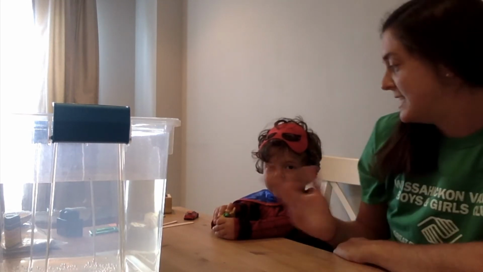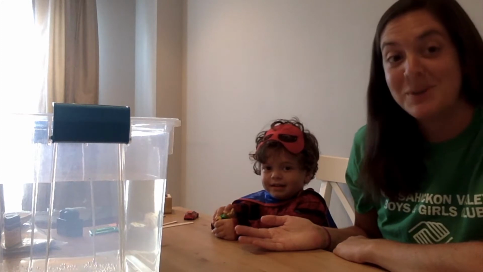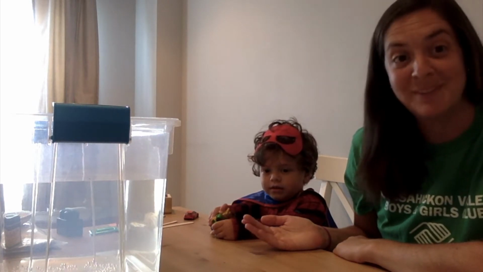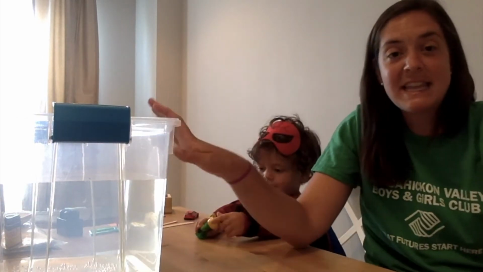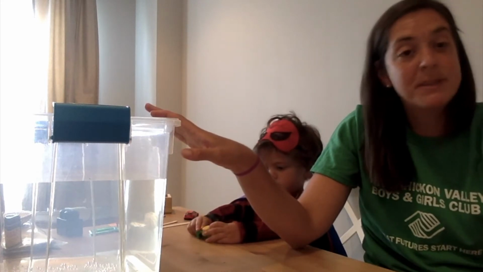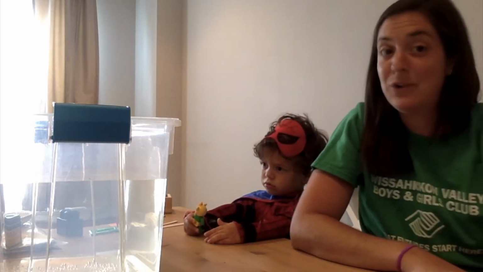Today we're doing our science activity, which is a superhero sink or float. Are you ready to get started? Yeah. Alright. Okay, so as far as the supplies that you need today, the main thing that you need is a bin that you can put some water in, and then the rest of the materials are up to you as far as what you want to see in your sink or float bin.